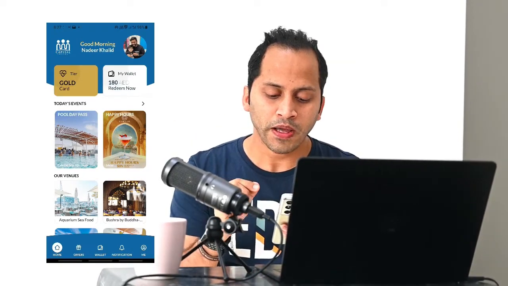Right now I'm in gold, and on the right hand side there is my wallet. My wallet contains a cashback amount which will be received after your transaction from the Micros. Right now I have 180 dirhams. We don't deal with points; it's directly dirham cashbacks.